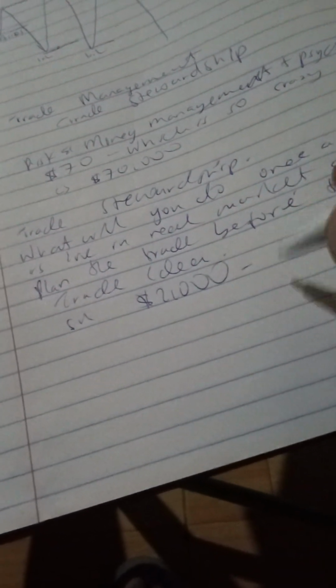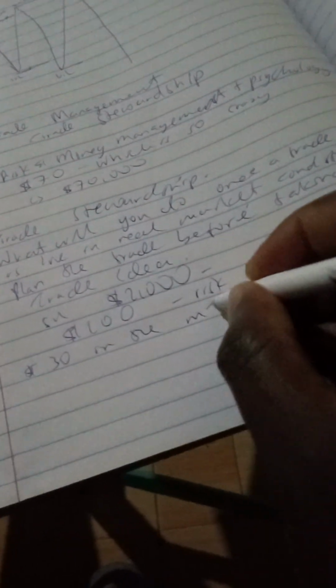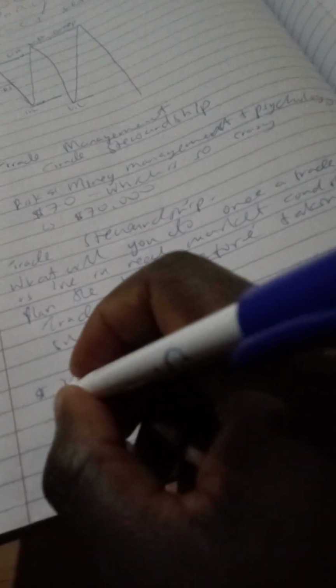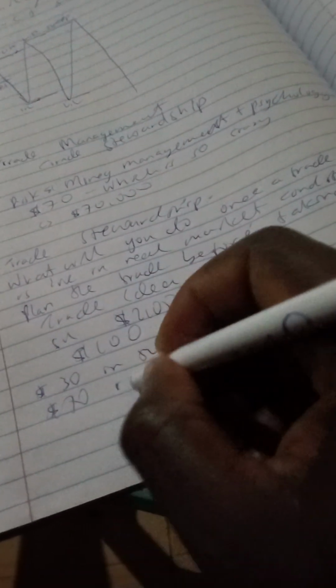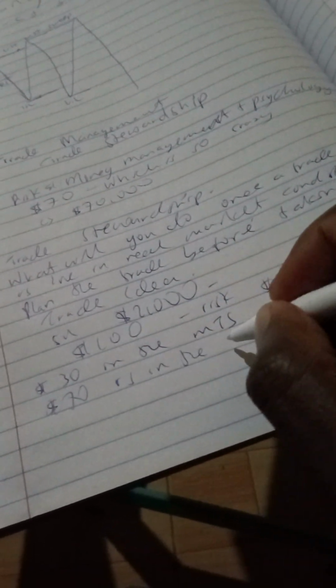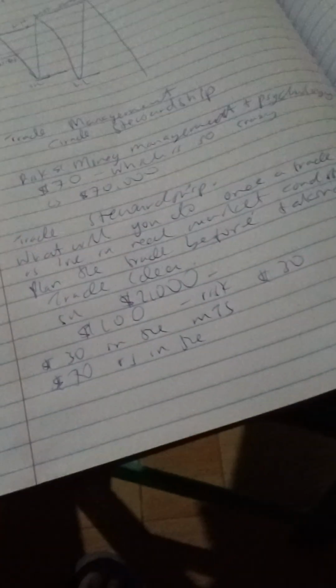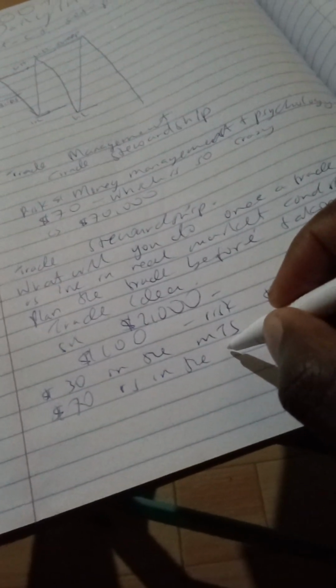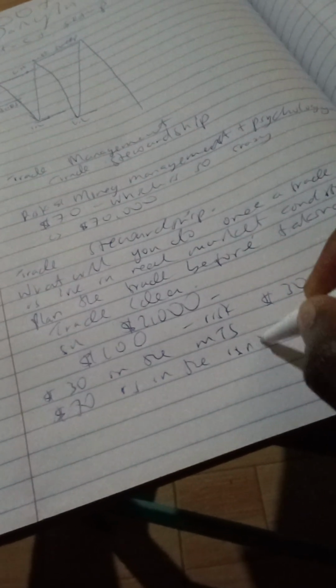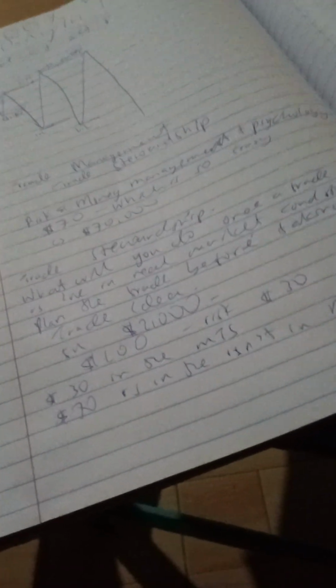So, like, know my SL. Say I deposit 2K, or $100, whatever, and then just risk $30. So put $30 in the MT5, and the rest is not in MT5, pretty much.